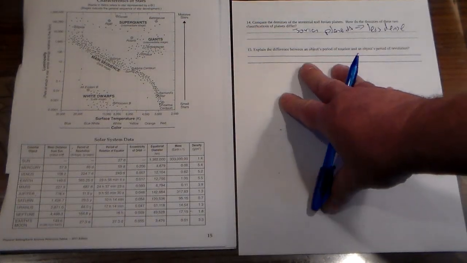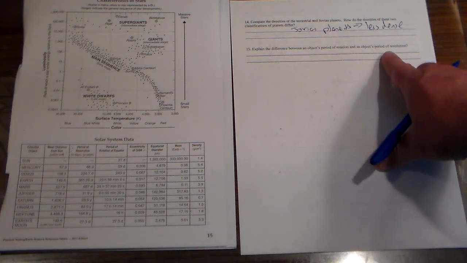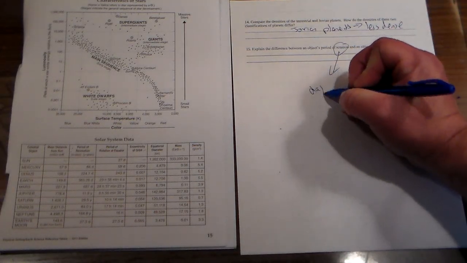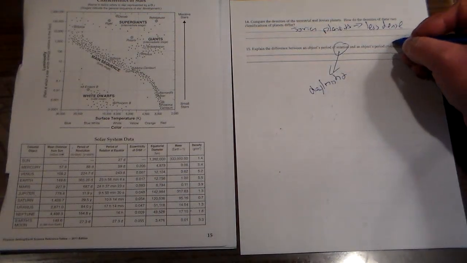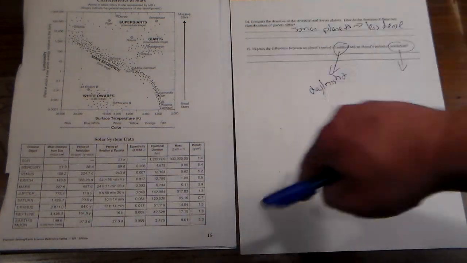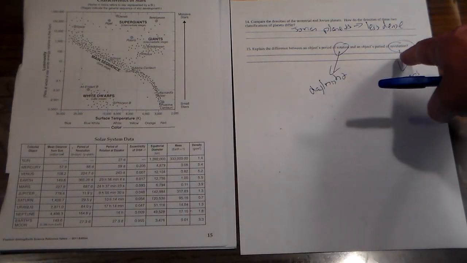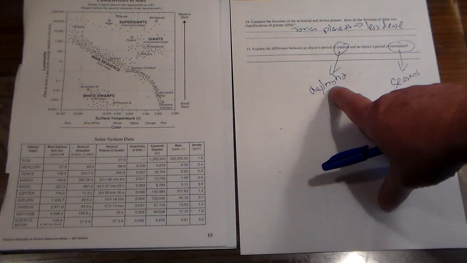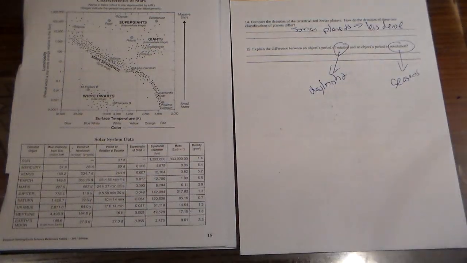And then for our last question, we want to explain the difference between an object's period of rotation and an object's period of revolution. Well, rotation is the spinning on the axis, and that's what gives us day and night. So that's when the planet spins on its axis. And period of revolution is how long it takes to orbit the sun. So that's what would give you a period of seasons, if you want to think of it that way, on a planet. So again, revolution is the path around the sun, and for Earth that would take a full year. Rotation is you're spinning on the axis, and that's what gives you day and night on that planet. So on Earth it would be about 24 hours. And it's going to be different for each one of these, so you'd have to be able to look them up on the chart.